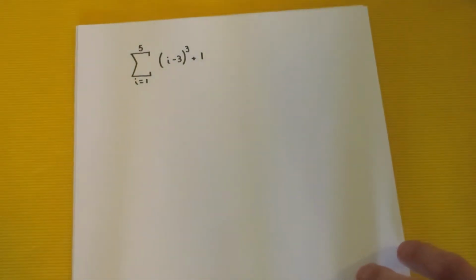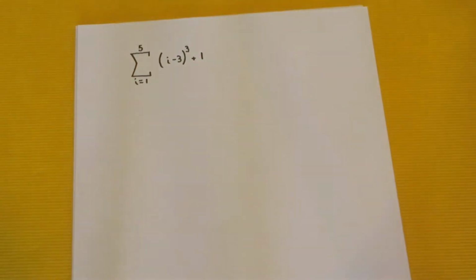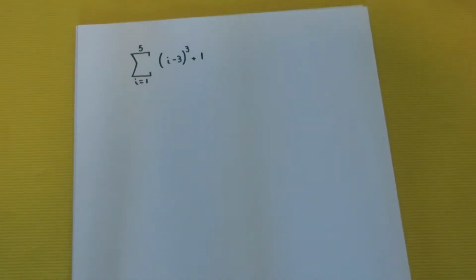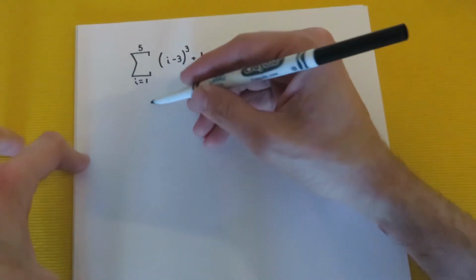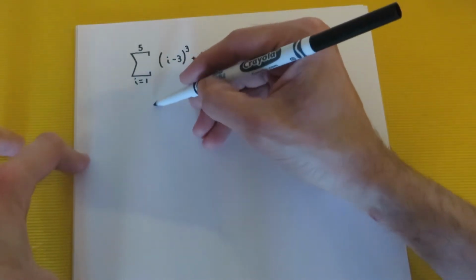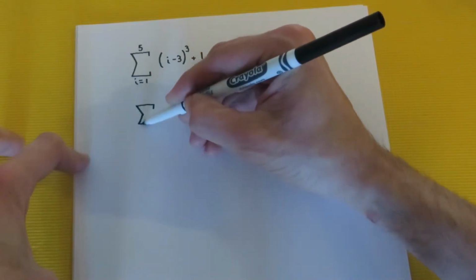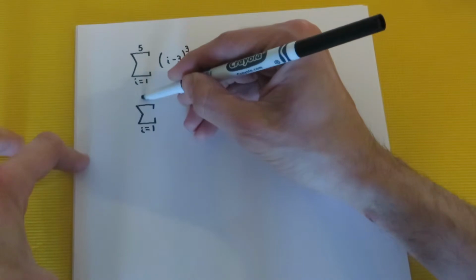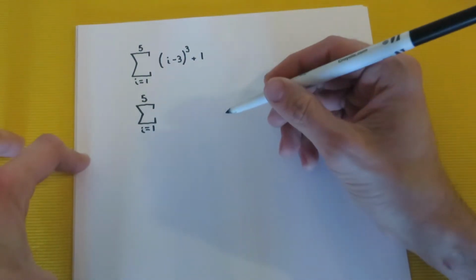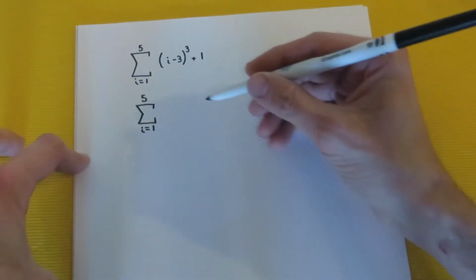All right, so the first thing we need to do is expand our cubed expression there. And let's see, what's this going to equal? Well, we could just use Pascal's triangle, or we could just use any of our polynomial cubed formulas.